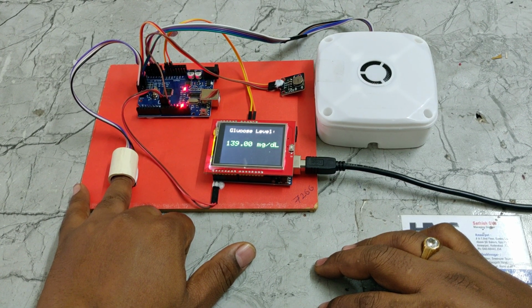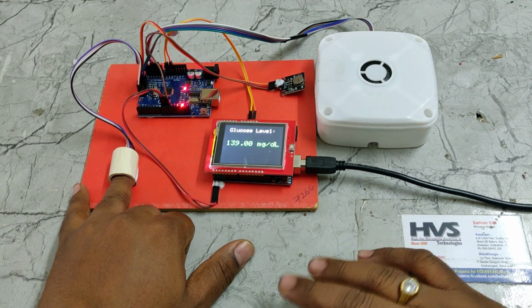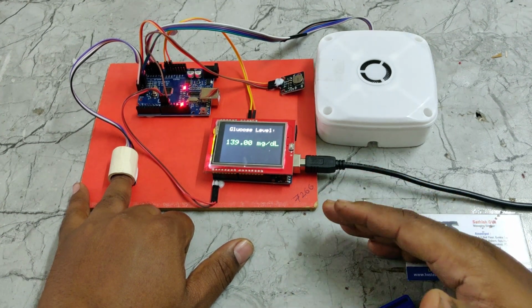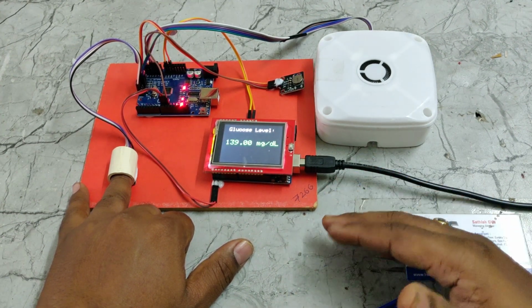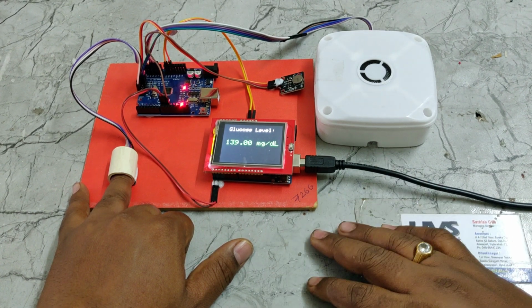The glucose level is normal. So only a plus or minus 2% variation is there. Nearly 90% accuracy was achieved in this model.